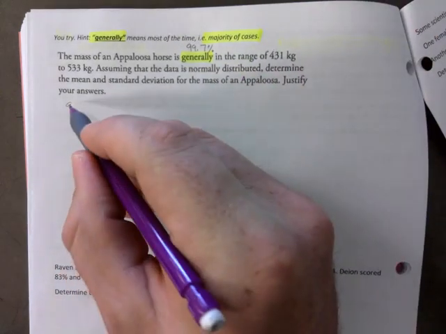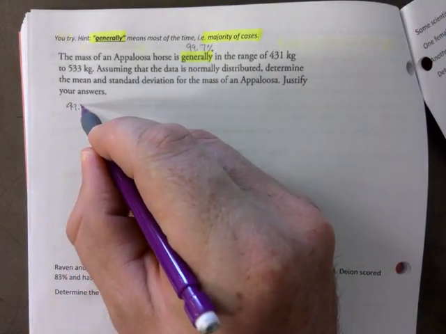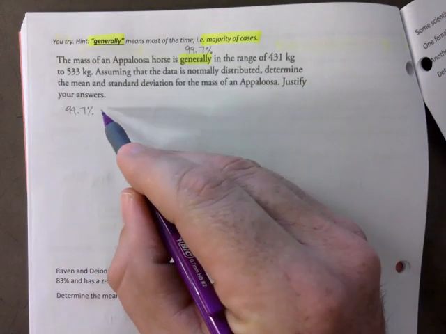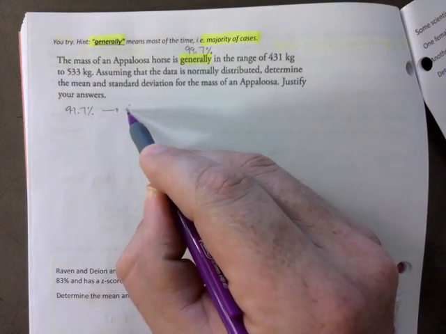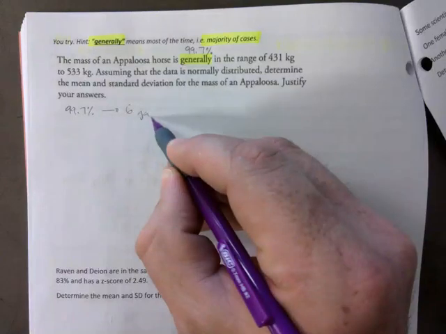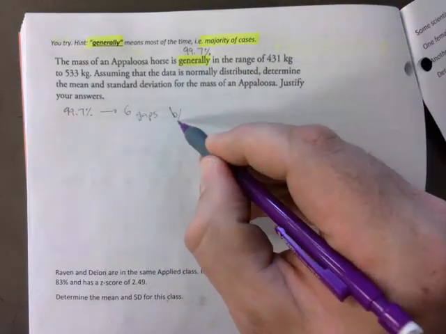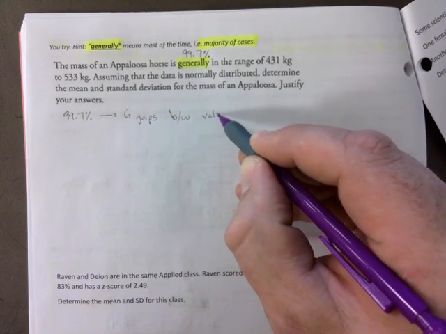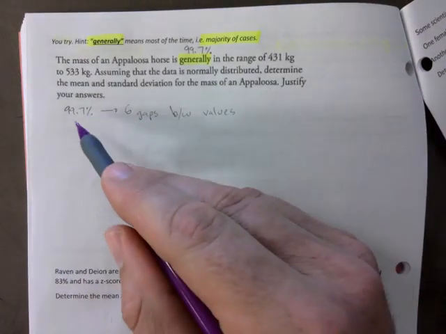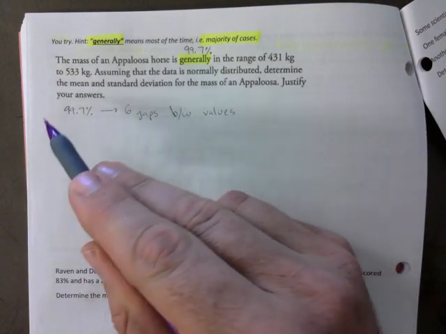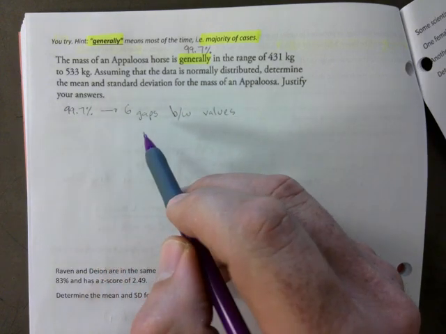99.7, write that down, 99.7%, that tells us that there are 6 gaps between values. You know that. 99.7 is 3 to the left and 3 to the right of the mean.